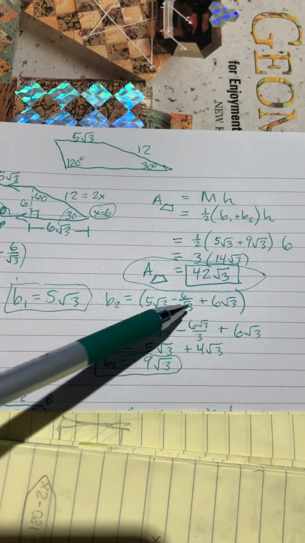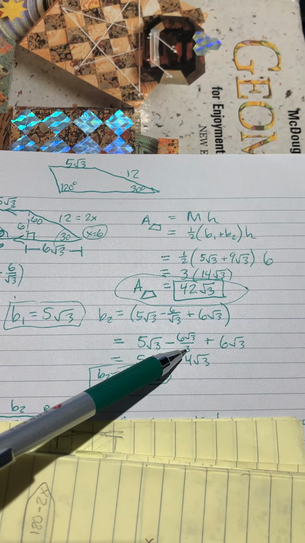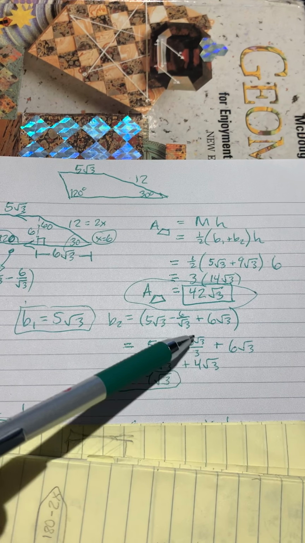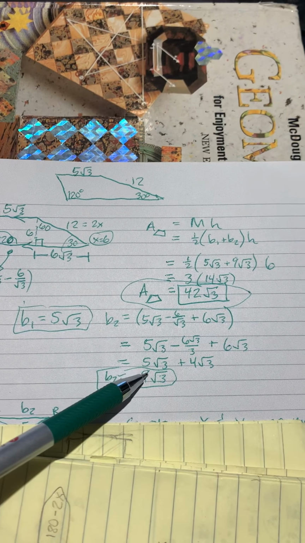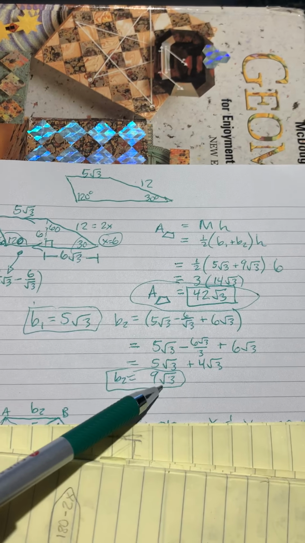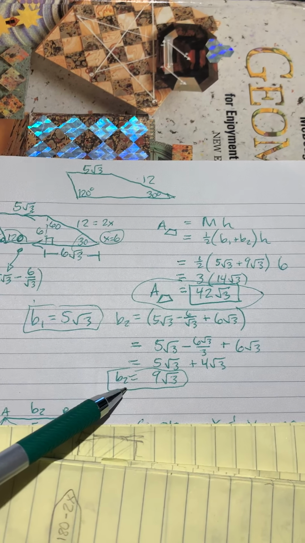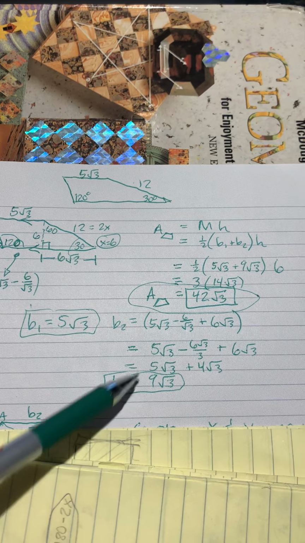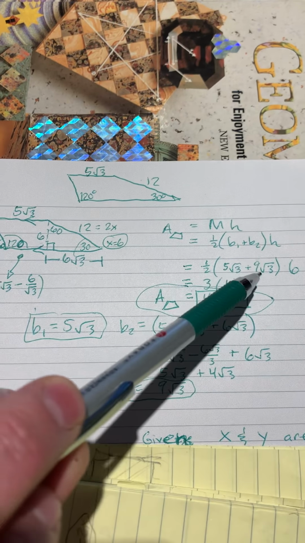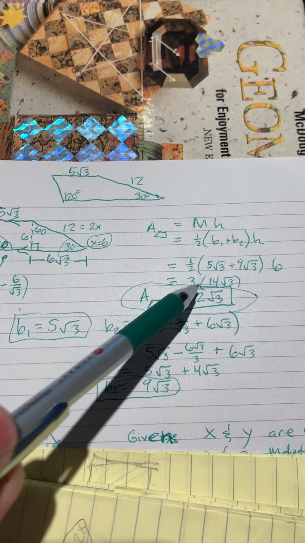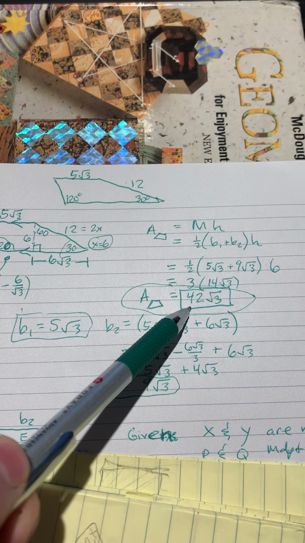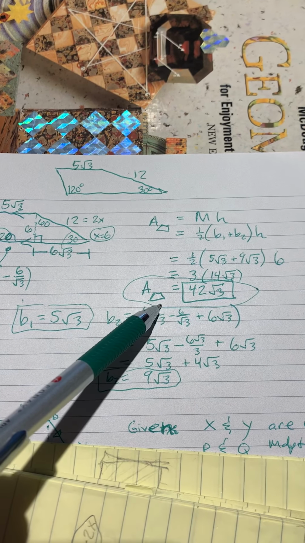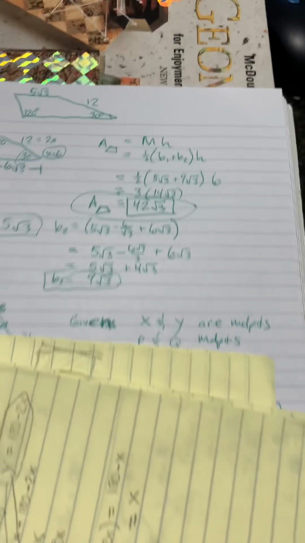And so I rationalized my denominator here. This would end up being what, 2 root 3? I subtracted 2 root 3 from 5 root 3, got 3 root 3. Combine these, they're like terms. 9 root 3. That's what B2 is. And so I plugged all of that information into my formula. I took half of 6, which is 3, and then I added these guys, 14 root 3. 3 times 14 is 42. So your answer for the area of that trapezoid, 42 times root 3. All right, moving along. This one here was pretty challenging.